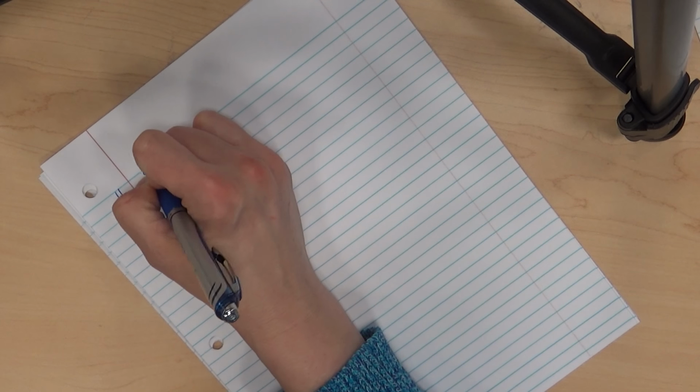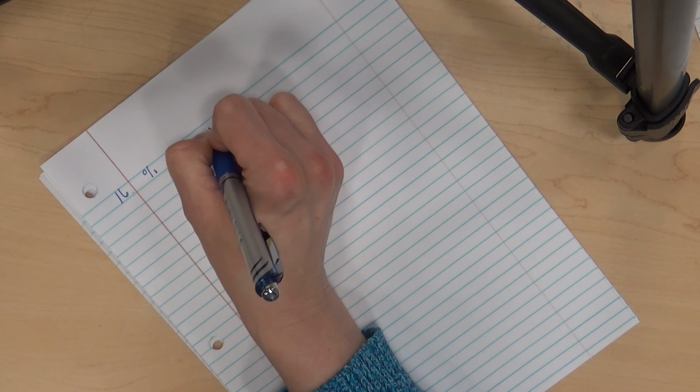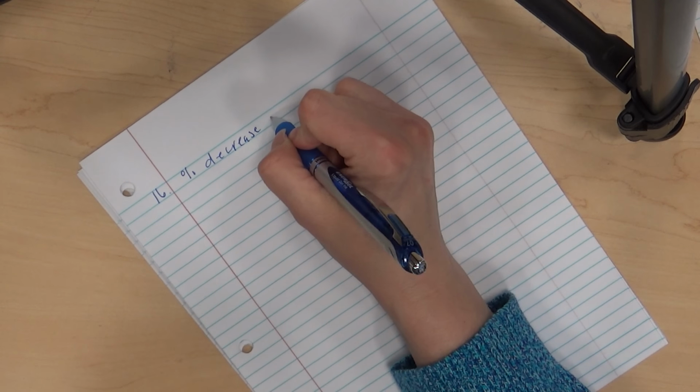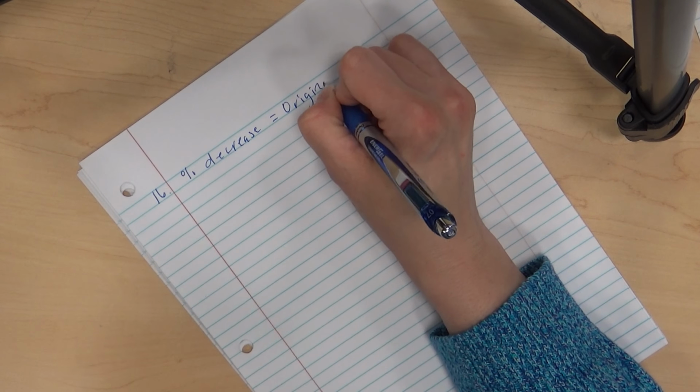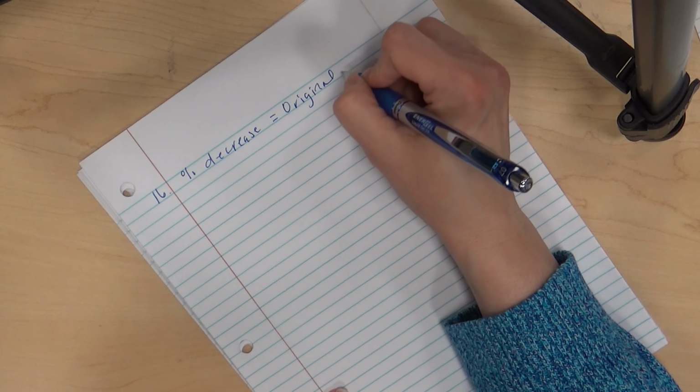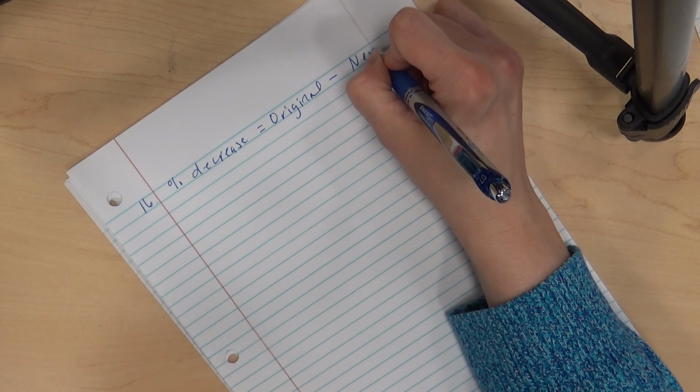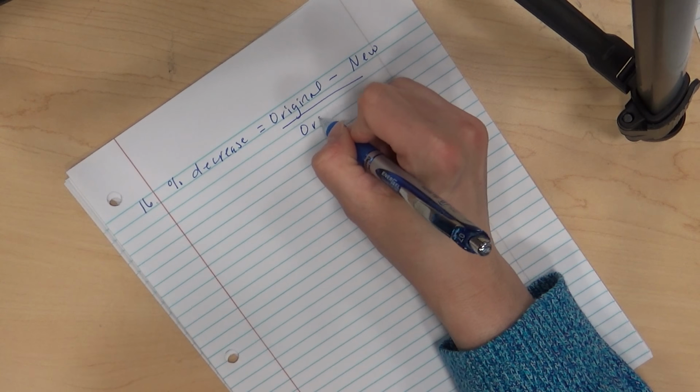In number 16, it says a car loses 15% of its original value each year. After 1 year, a car has a value of $13,600. What is the original value of the car? So if the car is losing value, we're looking at a percent decrease situation. We know that percent decrease equals the original amount, because original is going to be the bigger one if it's a decrease, minus the new amount divided by the original amount.